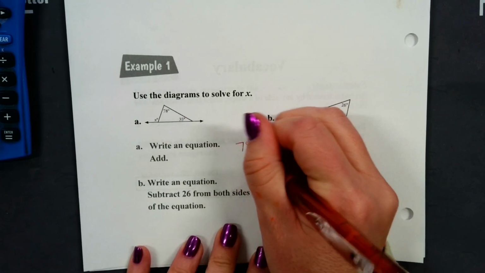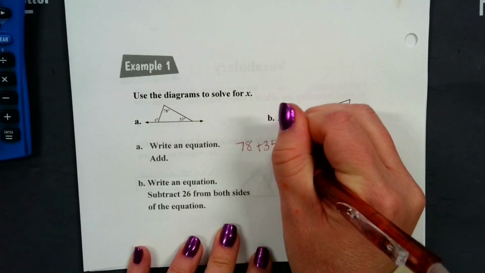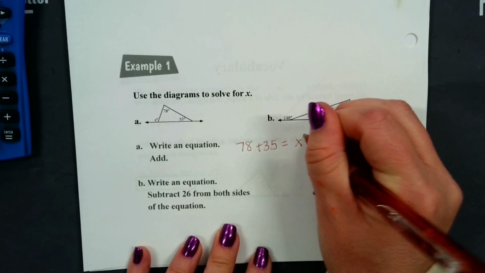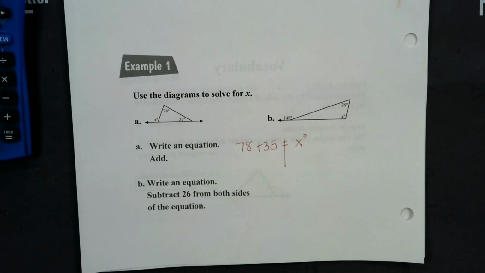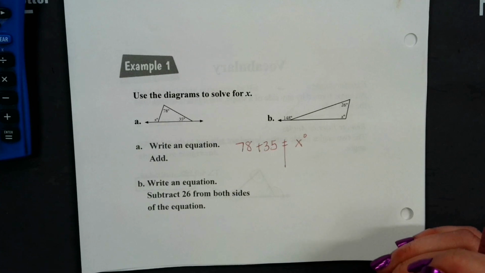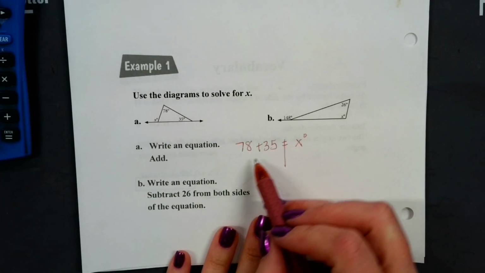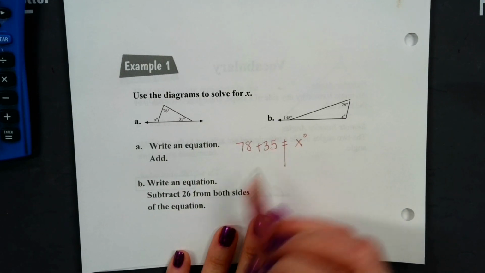Because you can take your 78 plus your 35, and it's going to give you that angle X. Okay, so we have 78 plus 35.